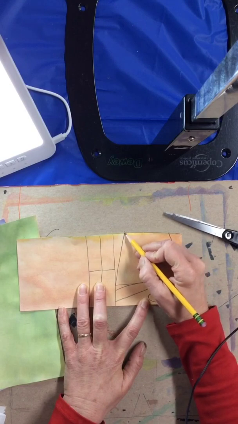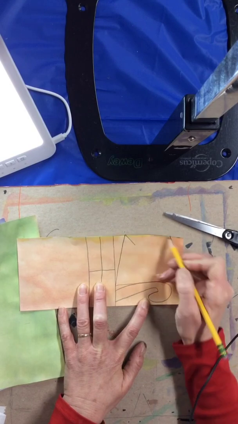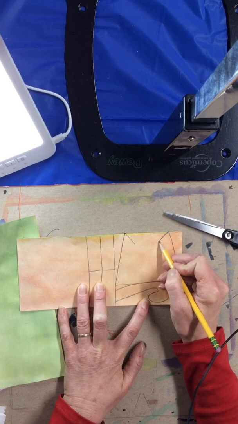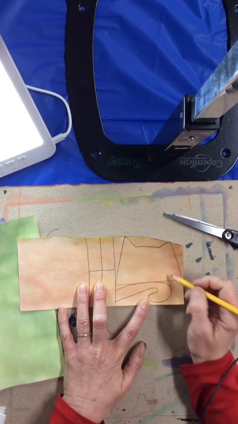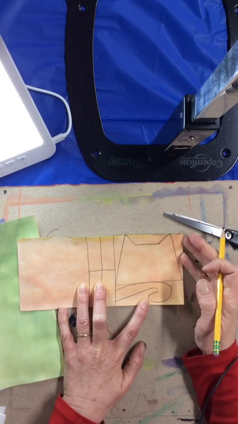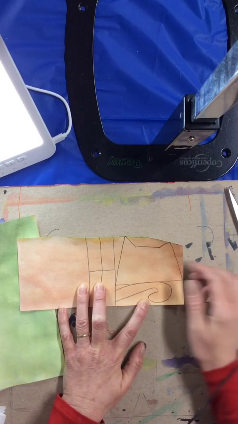These are going to be the ears. You're going to come down like a triangle, come down like a triangle, and then connect. All right, this is going to be your cat's head. See? That wasn't so bad.